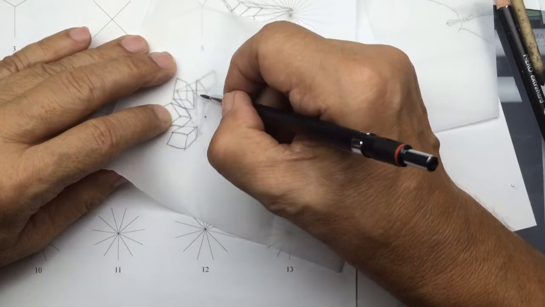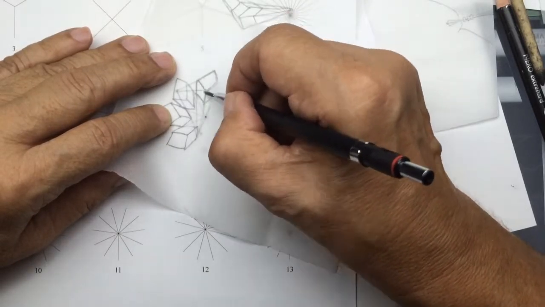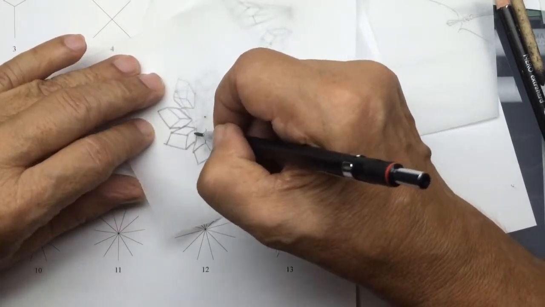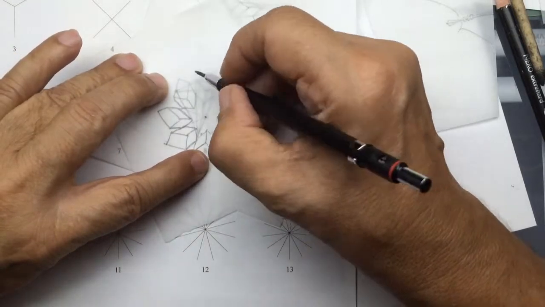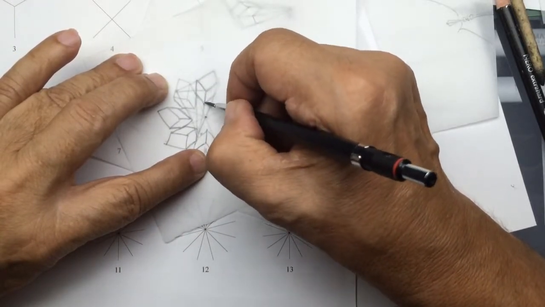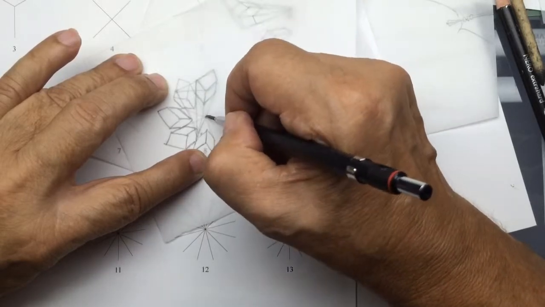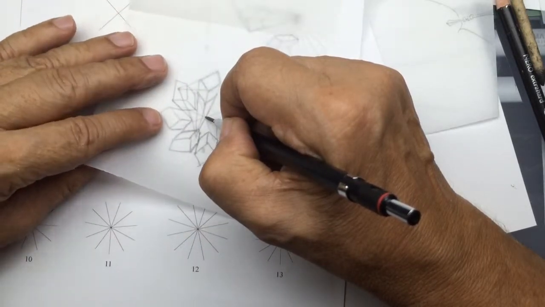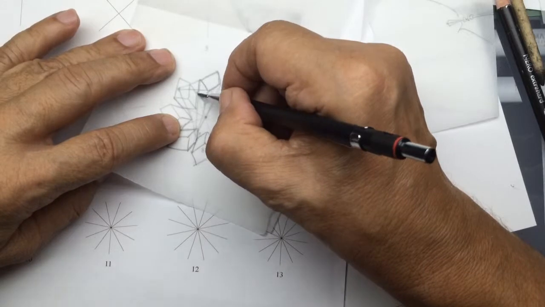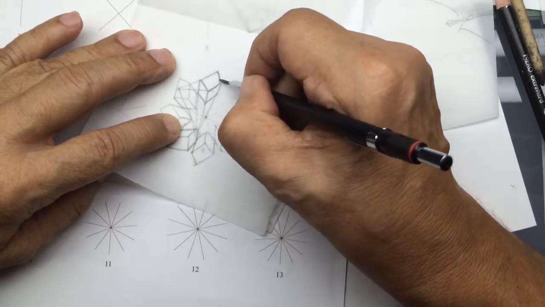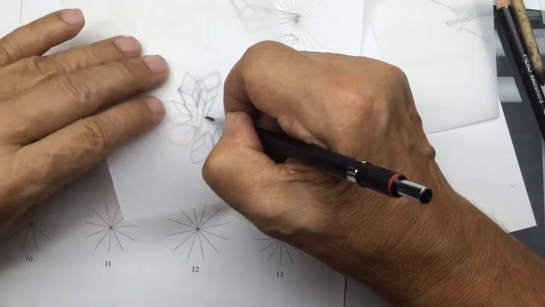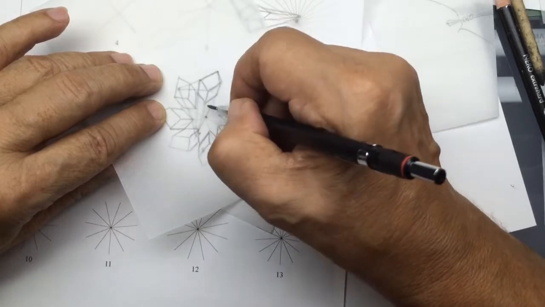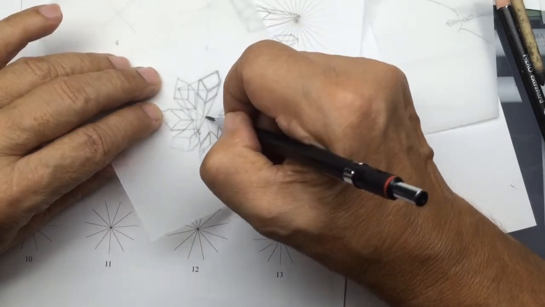Then this goes here. And we complete the cycle of 8. See, each one lines up with the next ray that comes out. That way you keep them equal going around. I'm doing it very fast, but if you take your time and you do it slowly, you can really get a very interesting effect out of all of this. Number 7. And number 8.